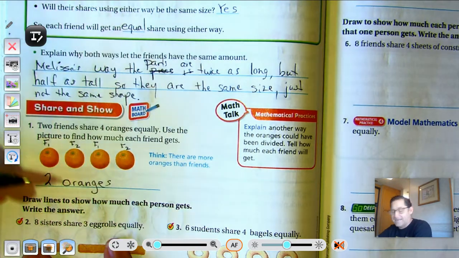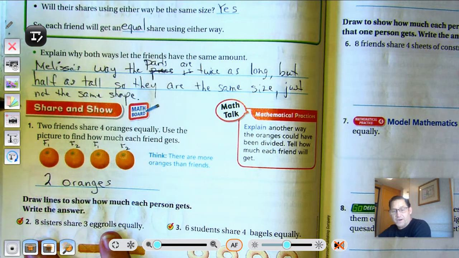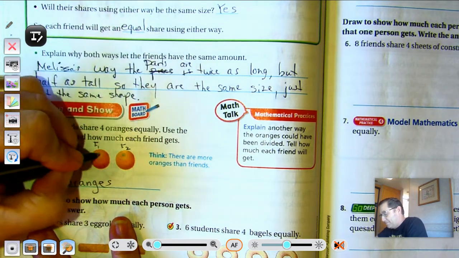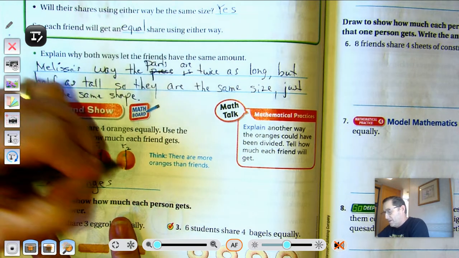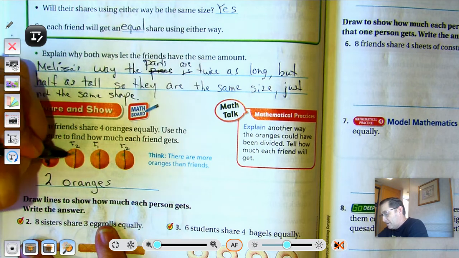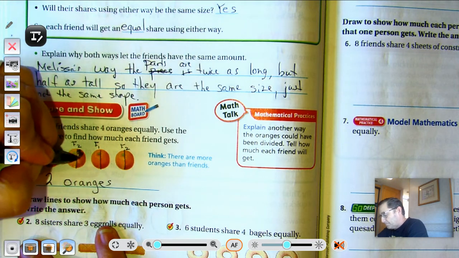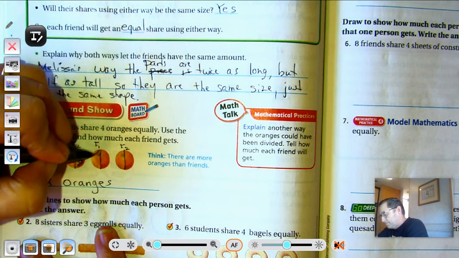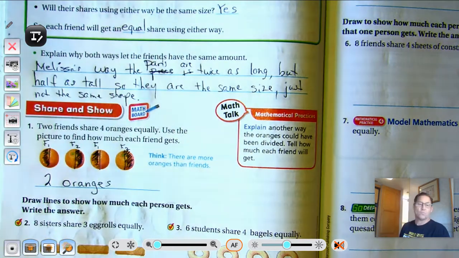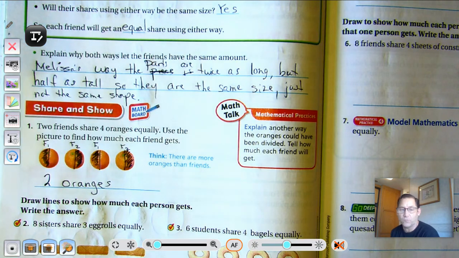Or I can take each orange, because there's two friends, and cut them into half. So each friend would get one half of all four oranges.